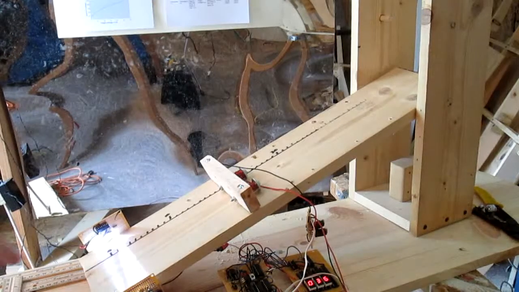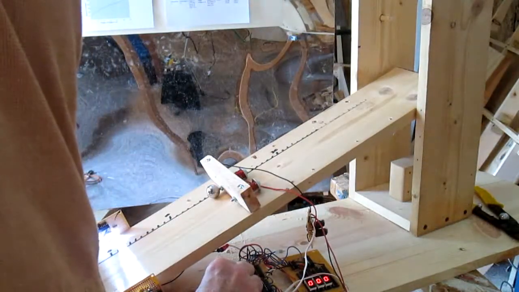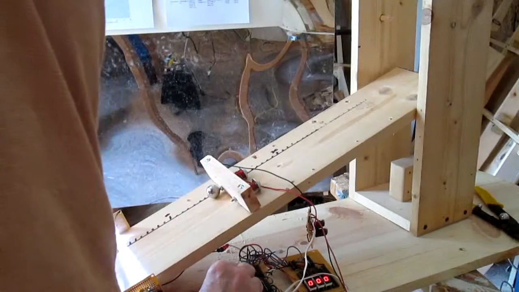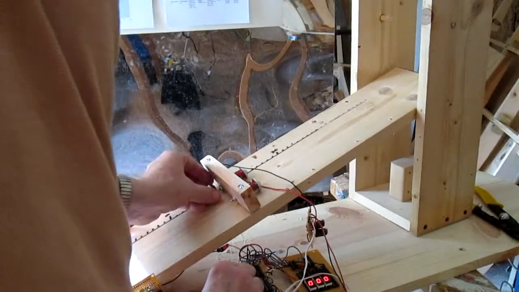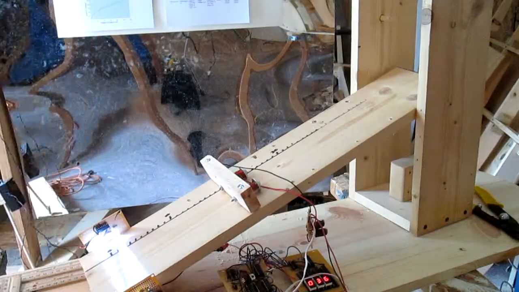Do that? Yeah, let's do the big ball. 0.36, 0.36, 0.36. Okay.